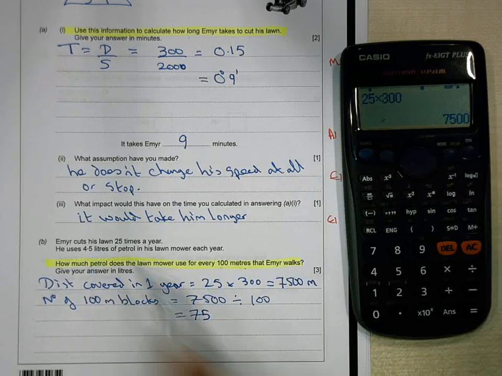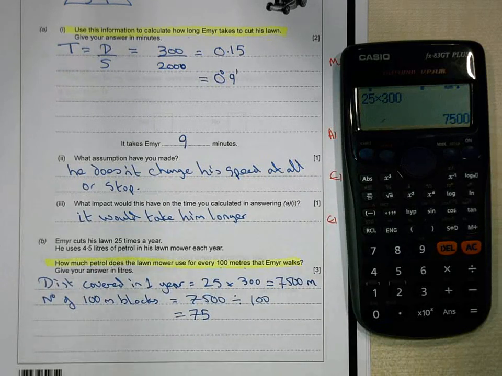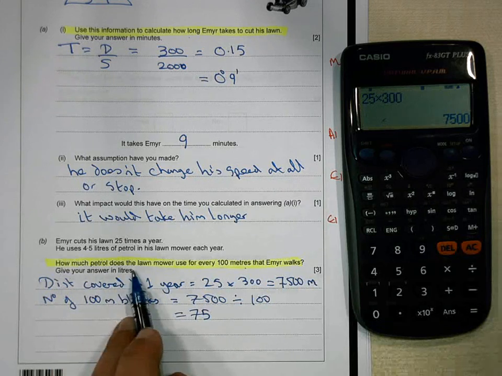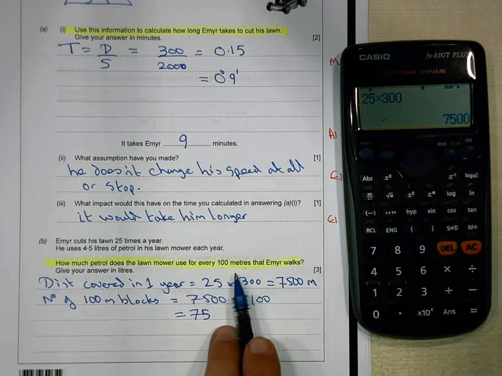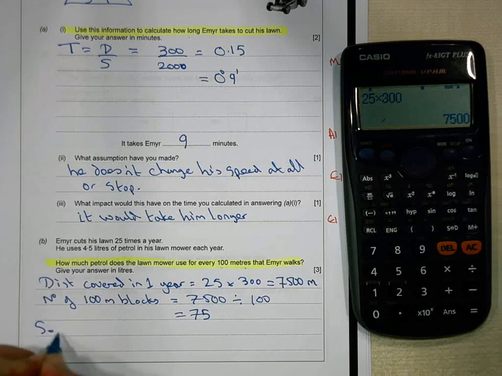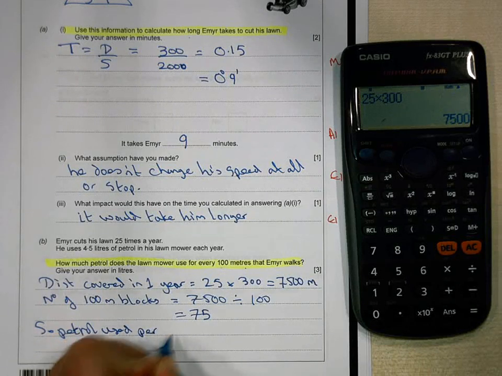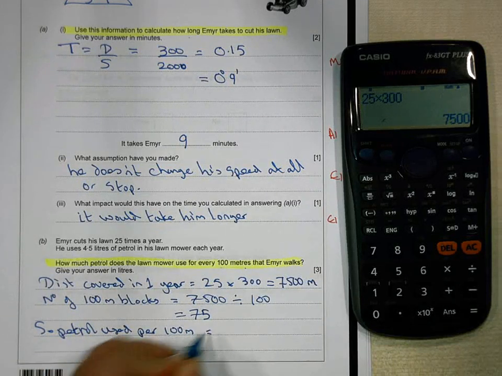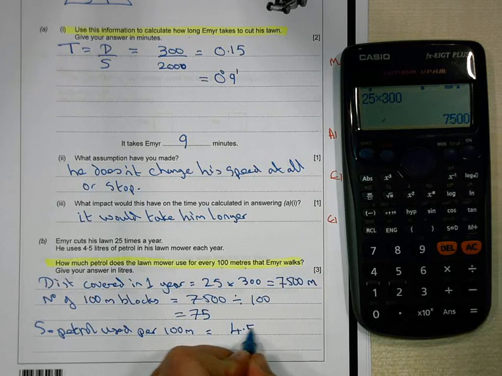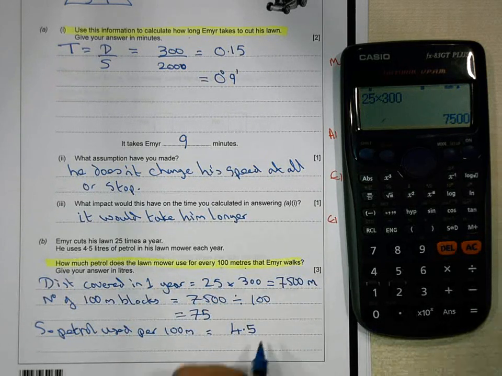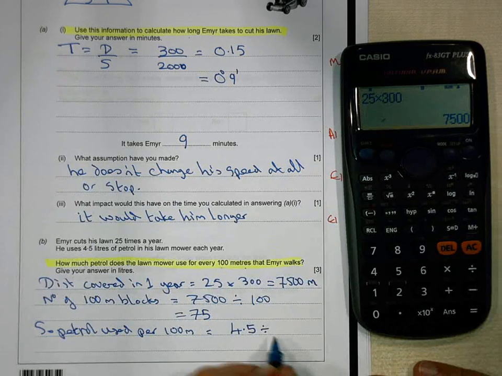And that's going to use 4.5 litres. How much petrol does he use for every 100 metres? Well, he uses 4.5 in total, and I now need to divide that by the 75 100-meter blocks.